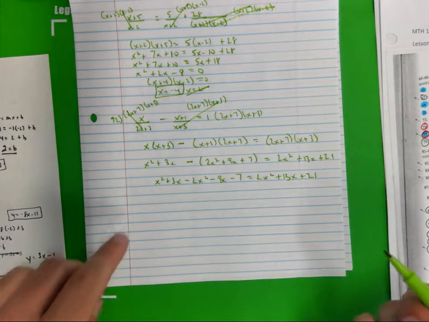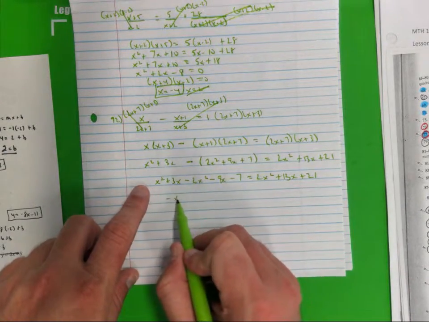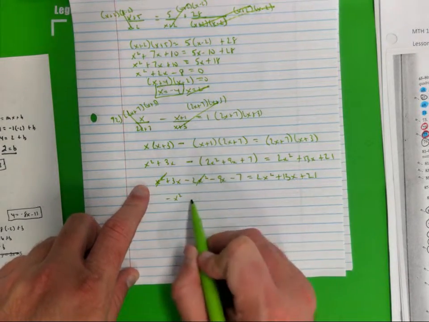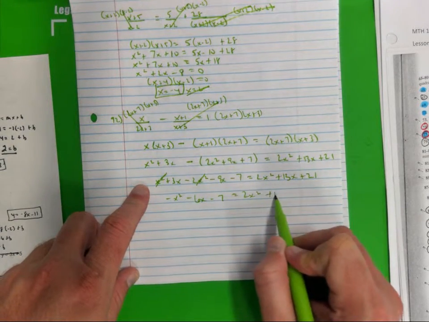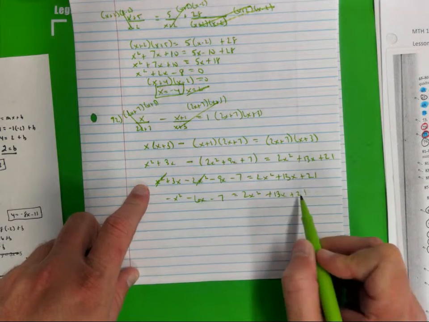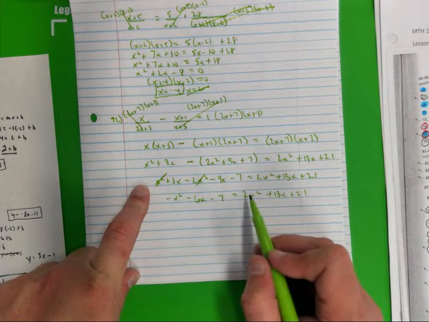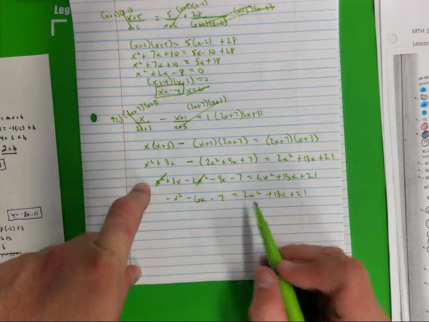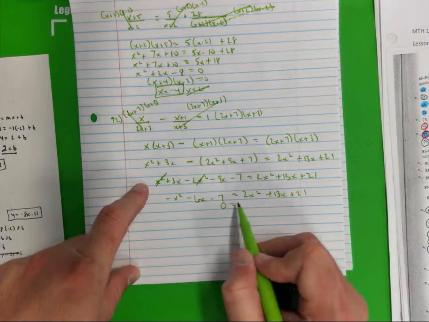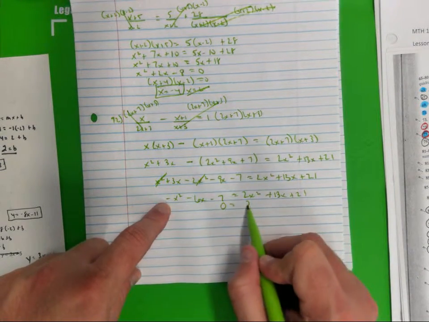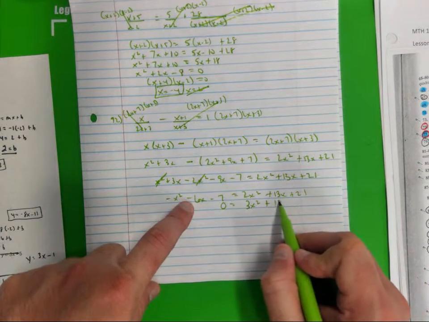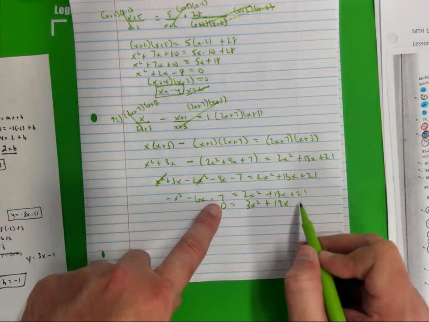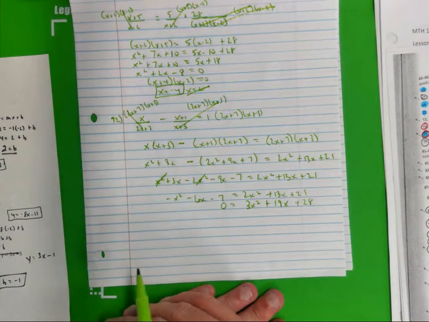Alright. Now, combine some like terms. I get negative x squared minus 6x minus 7. I'm going to bring everything to this side because you want your leading coefficient to be positive. I don't like working with something negative in the beginning. So I'm going to make this 0 over here, bring that over. If I bring that over, it gives me a positive 3x squared. That comes over as a positive 19. And that comes over as a positive 28.